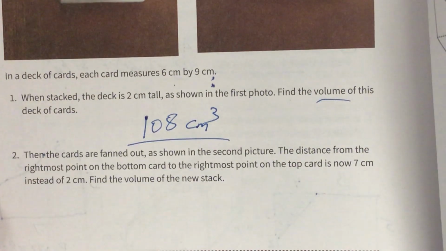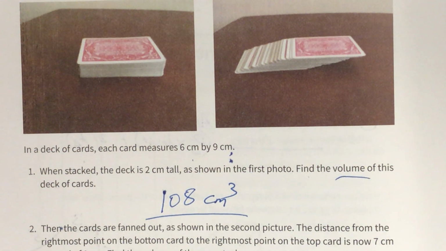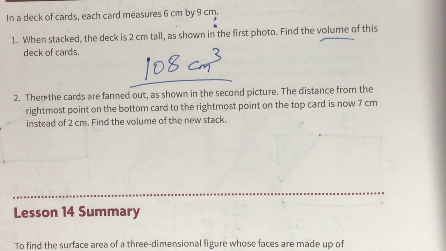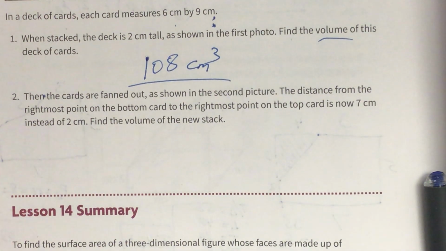Kellen. Then the cards are fanned out as shown in the second picture. The distance from the rightmost point on the bottom card to the rightmost point on the top card is now 7 centimeters instead of 2 centimeters. Find the volume. It's going to be the same. It's the exact same.